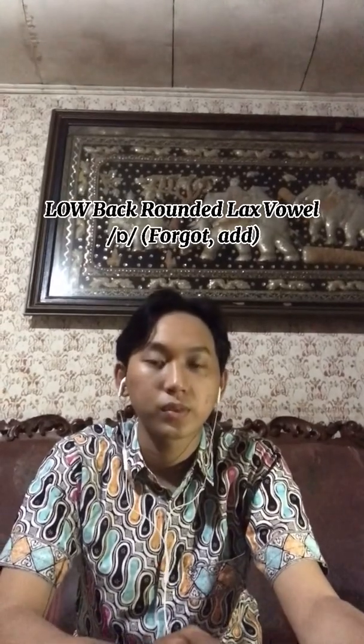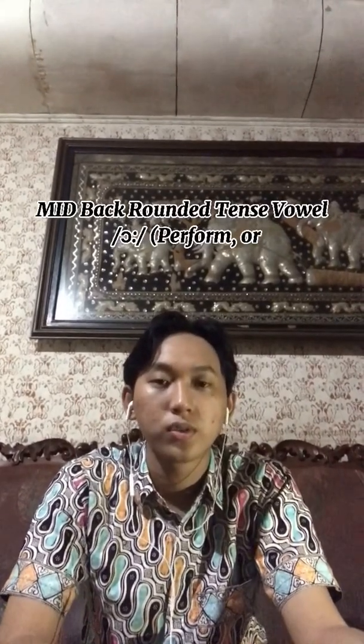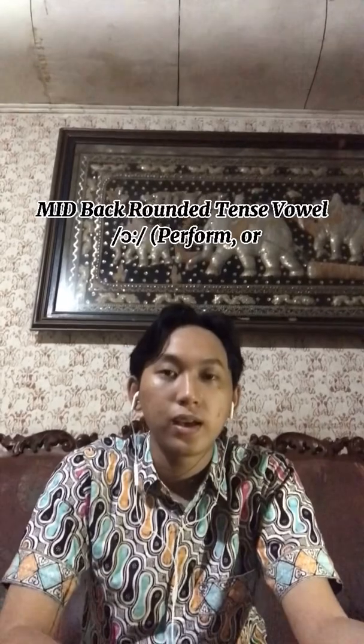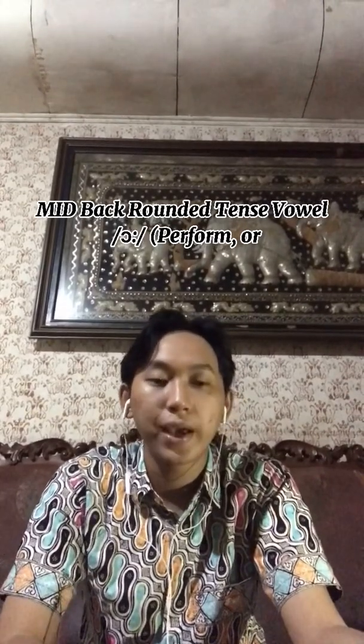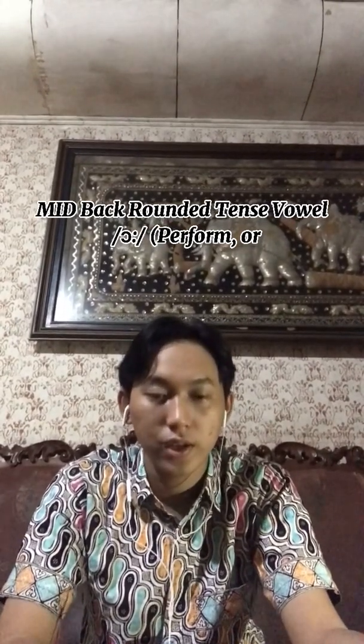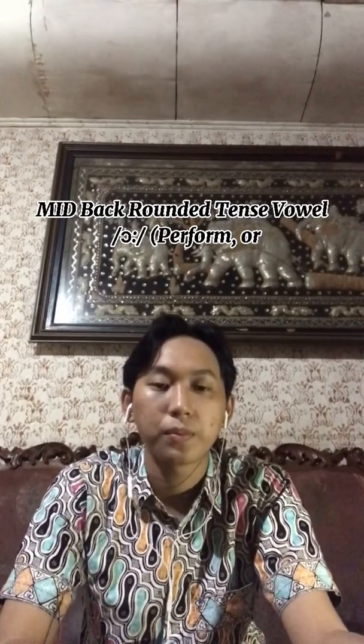And the next one is o. It called low back rounded lax vowel. For the examples: forgot and aid. And the last is o. It called mid back rounded tense vowel. For the examples: perform and or.